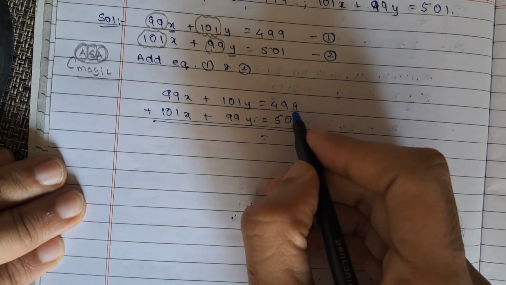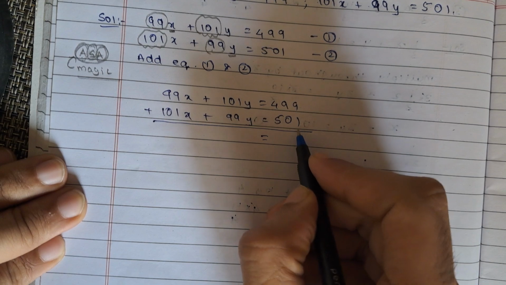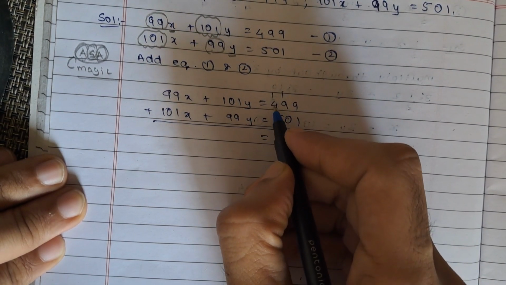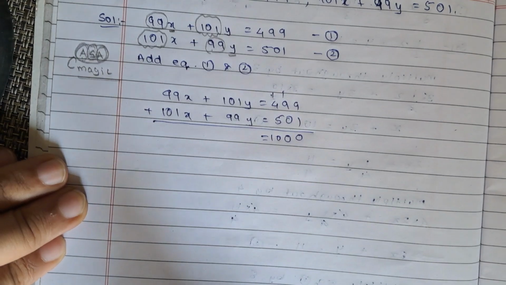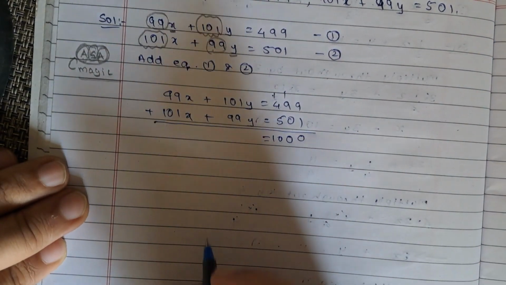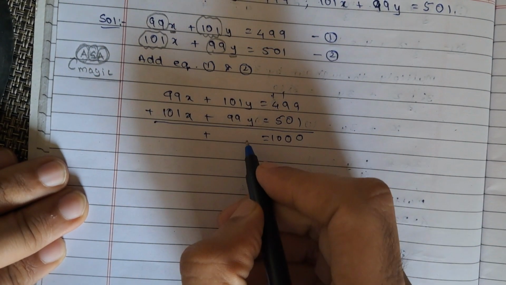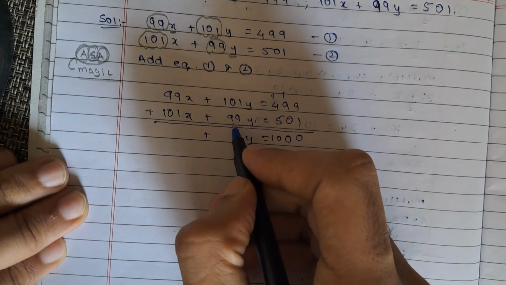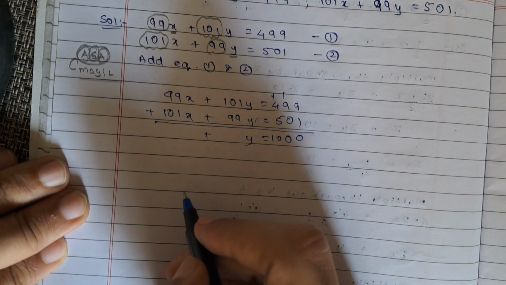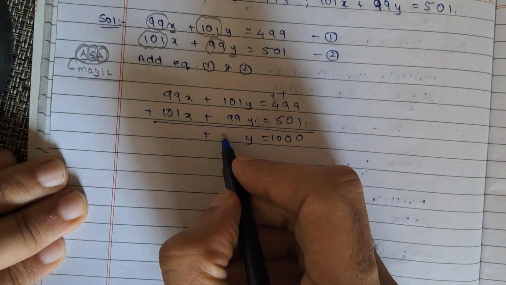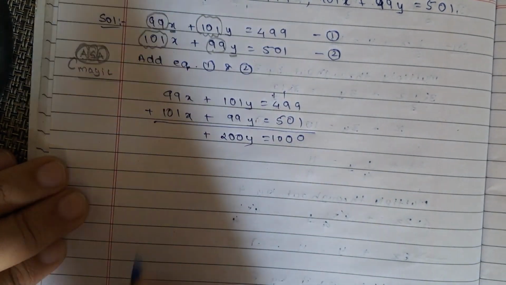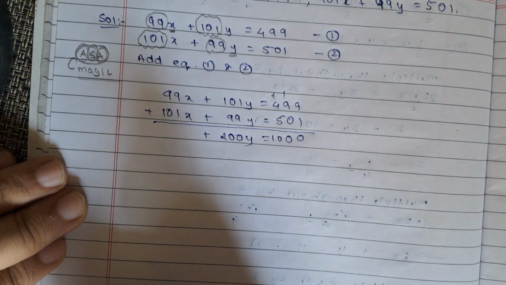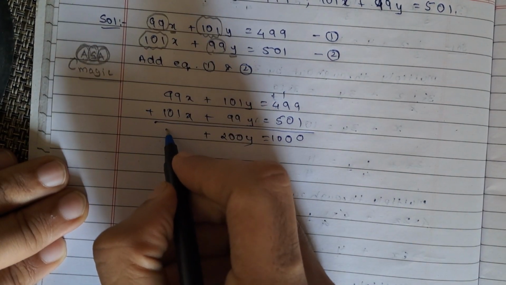So what? 9 plus 1 is 10. 9 plus 1 is again 10. 5 plus 5 is 10. So basically this side is 1000. Let me see what will happen over here. y will remain y. So 101 plus 99, I believe it is 200, right? 200, yes. The same thing over here. 101 plus 99 again, so it will again become 200.